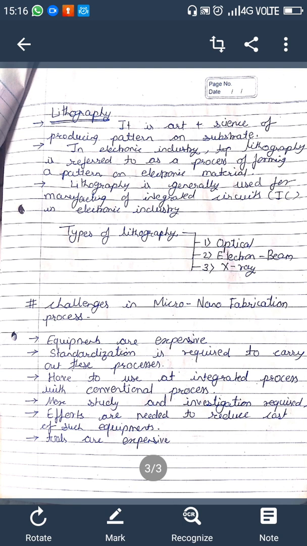Characterization of micro and nanomaterial and metrology for the manufactured product is still expensive. Efforts are needed to reduce the cost of such equipment. To enable mass production of micro and nano products, online inspection is still challenging, as it needs to be met with the high rate of production.